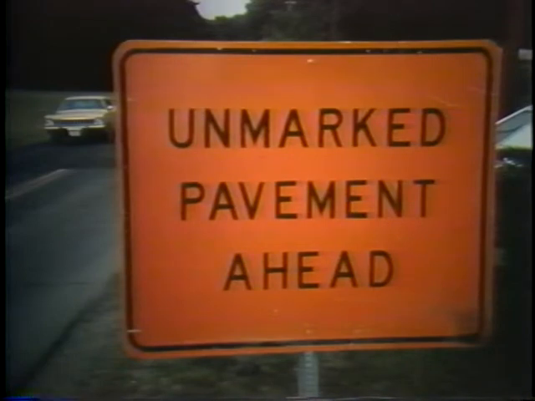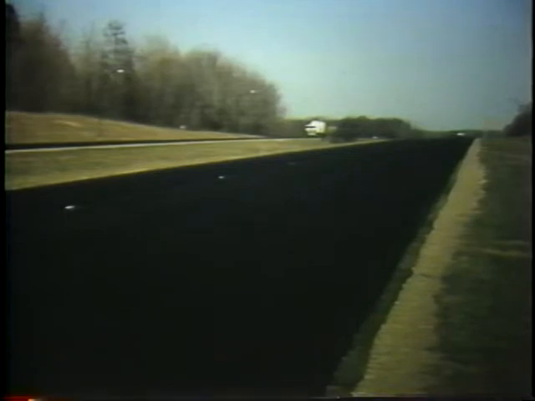Resurfaced roads should be marked before they're opened. Unmarked roads are dangerous. A full complement of pavement markings should be in place at the close of each day's work. In fact, no markings can be more hazardous than conflicting markings. Particularly dangerous are unmarked rural sections with no external sources of light.